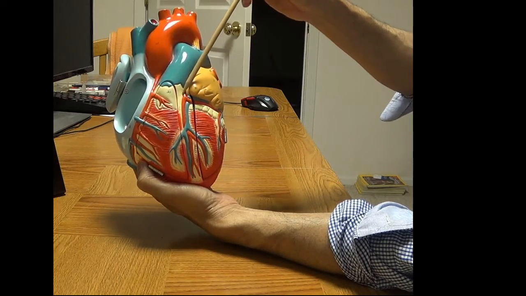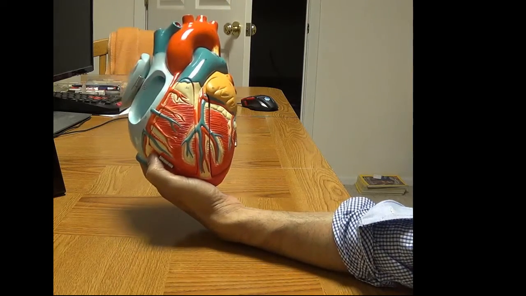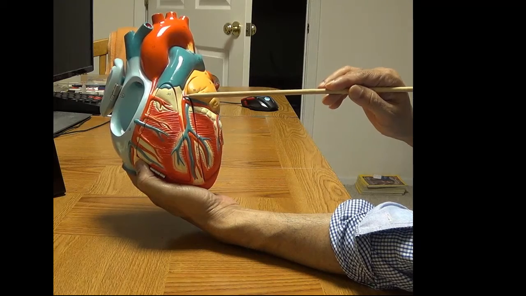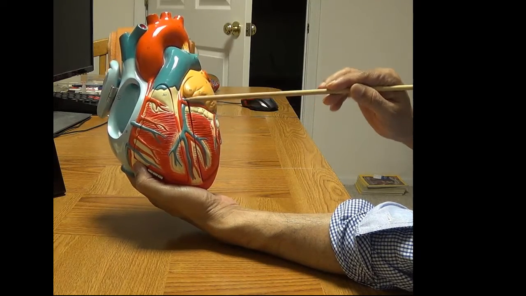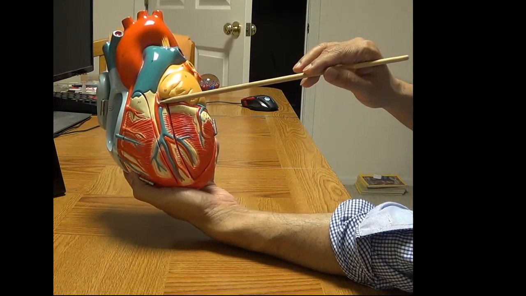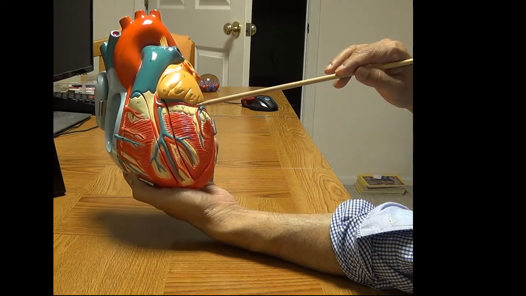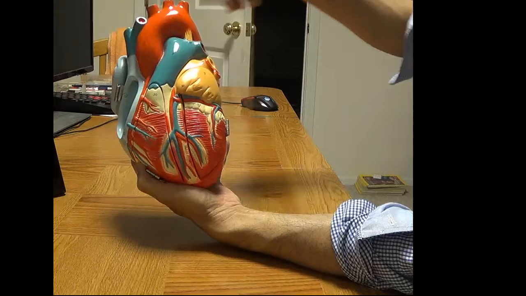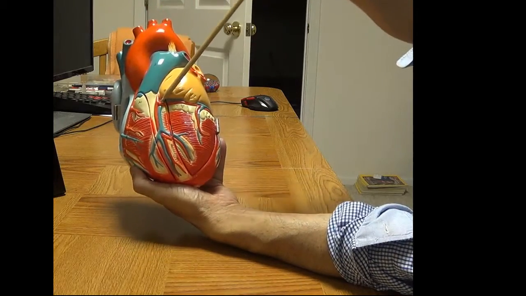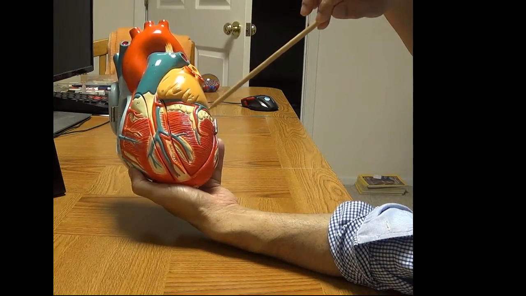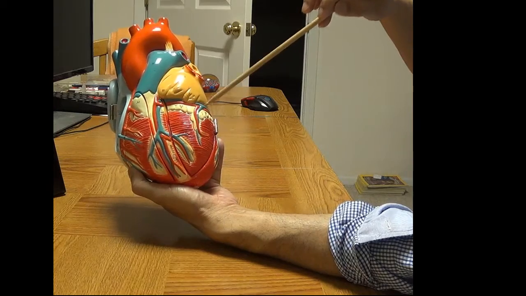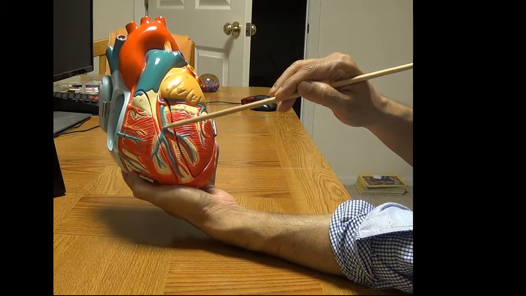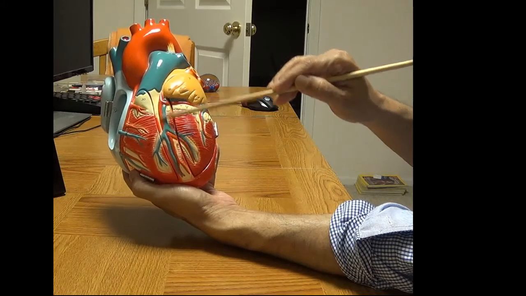Okay, and then the left coronary artery divides. You see here the first branch that goes like a circle around the heart. This one is called the circumflex artery. And this one is the anterior interventricular artery.